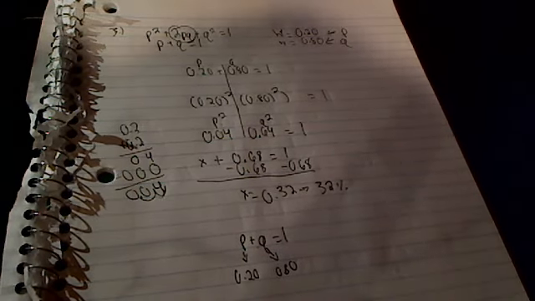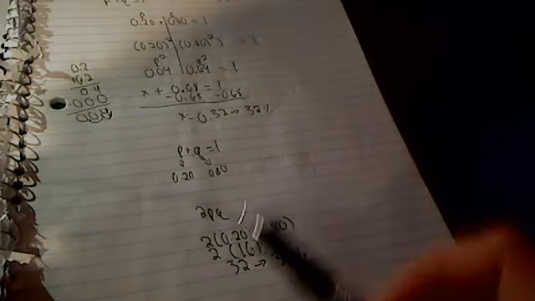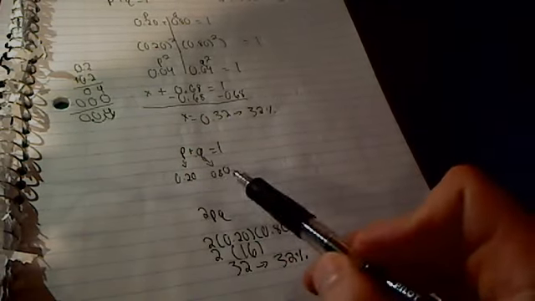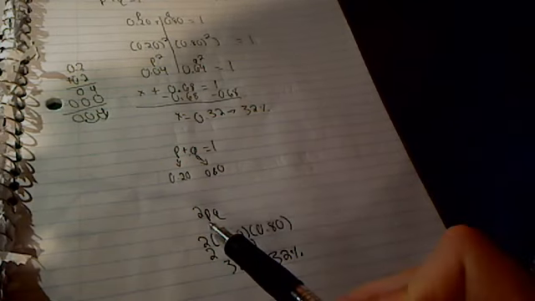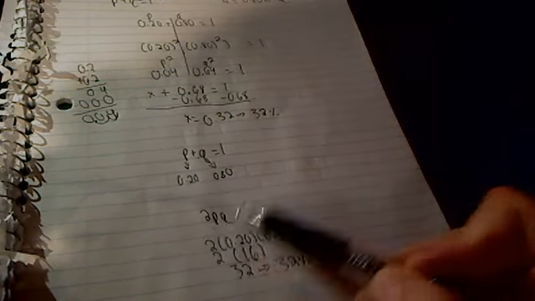Sorry, I didn't know that this was being blocked. But just to go over it really quick, we know these values because they were given to us. This is simply 2pq from the first equation right here. So 2pq, 2 of 0.2.